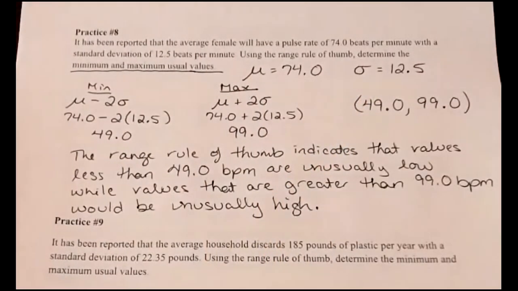Okay, the range rule of thumb indicates that values less than 49.0 beats per minute are unusually low, while values that are greater than 99.0 beats per minute would be unusually high.